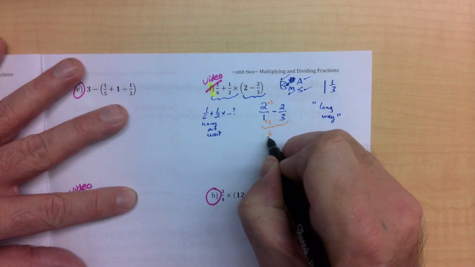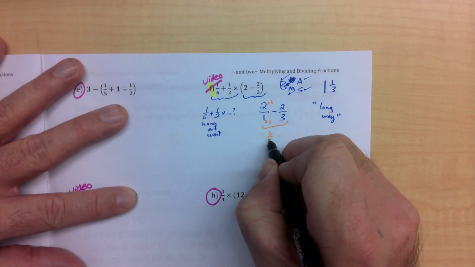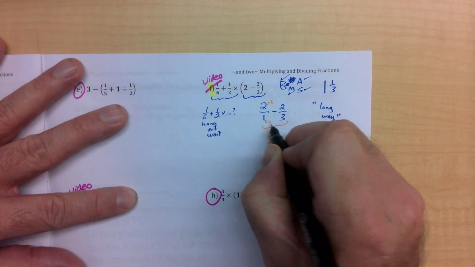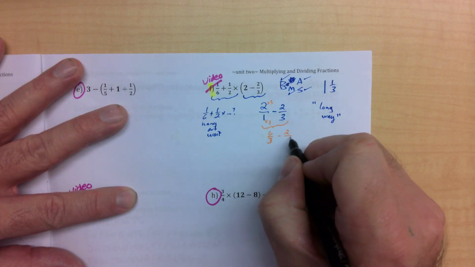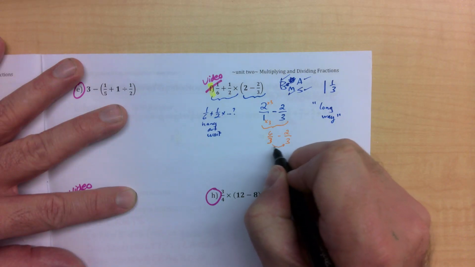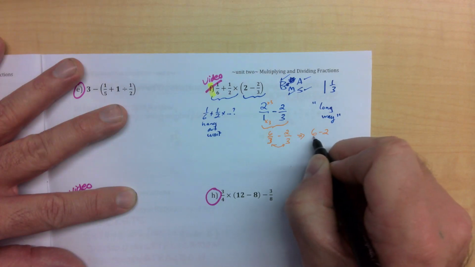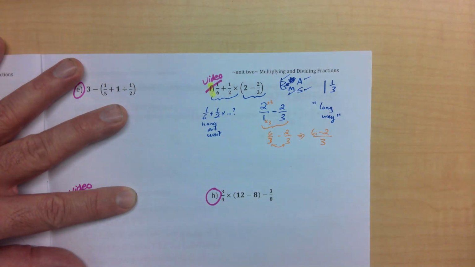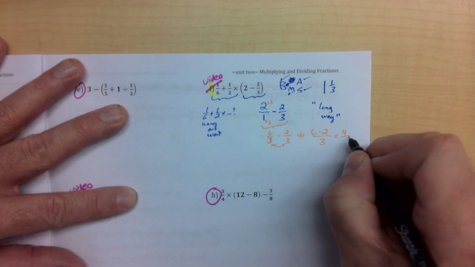So this is 6 over 1, subtract... let me do that again. 6 over 3, 1 times 3 is 3, 2 times 3 is 6, over 2/3. So we have our common denominator. So let's rewrite this as 6 minus 2 over 3. Okay? And that's equal to 4/3.